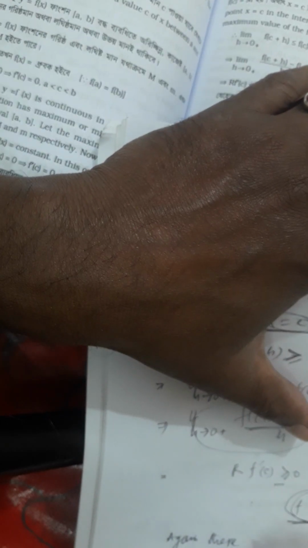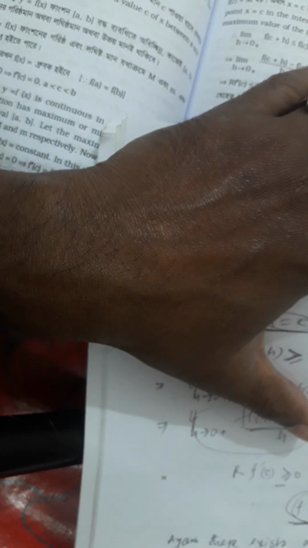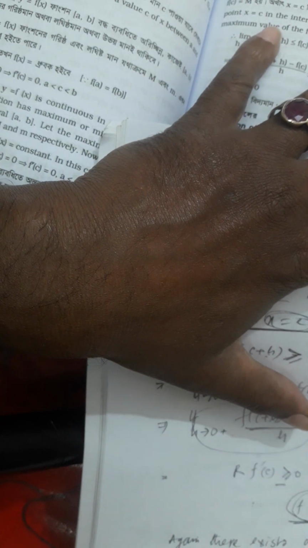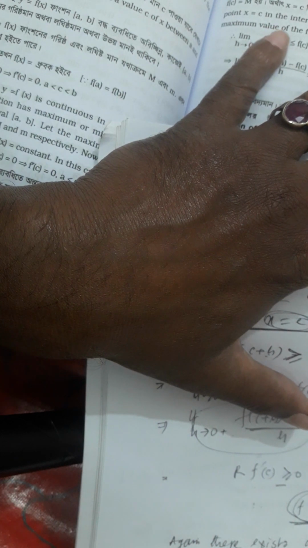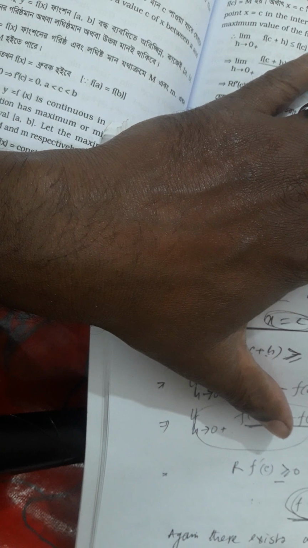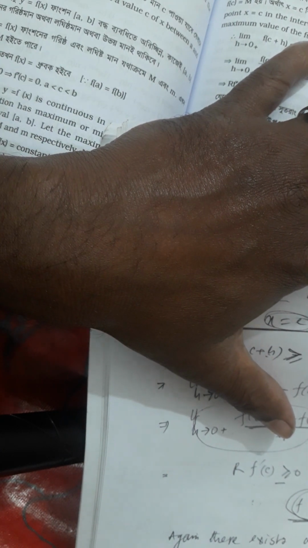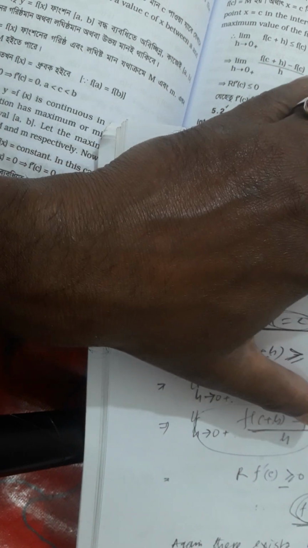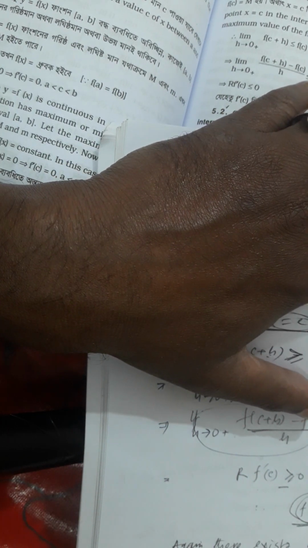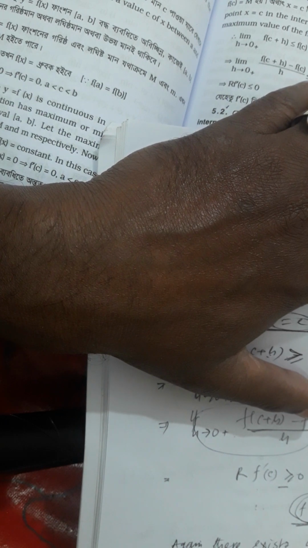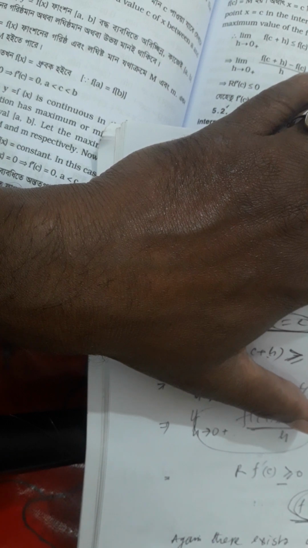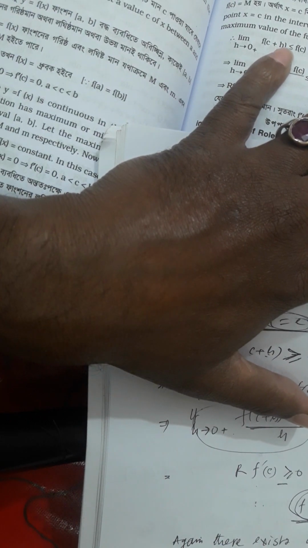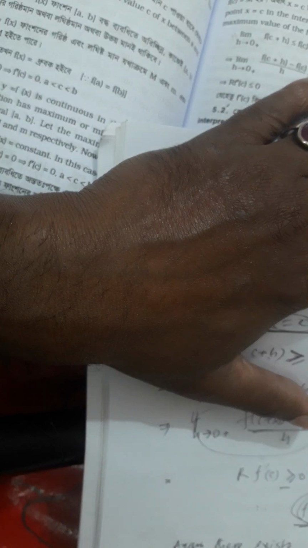Again, there exists a point x equal to c in the interval, a is less than c is less than b, or in the interval a comma b, where f of c equal to M, and that's why f of c is the maximum value of the function at x equal to c.